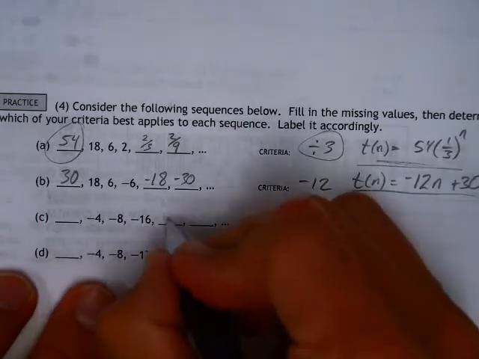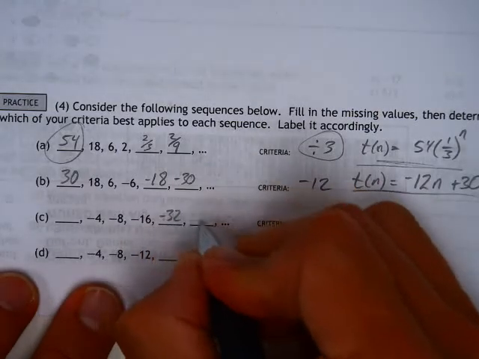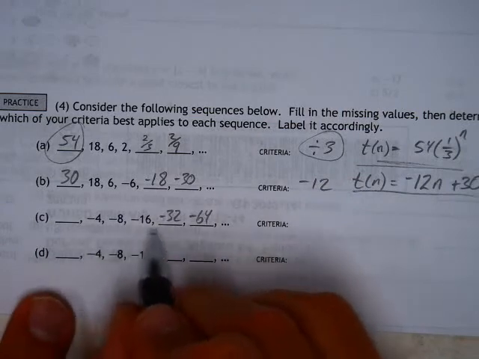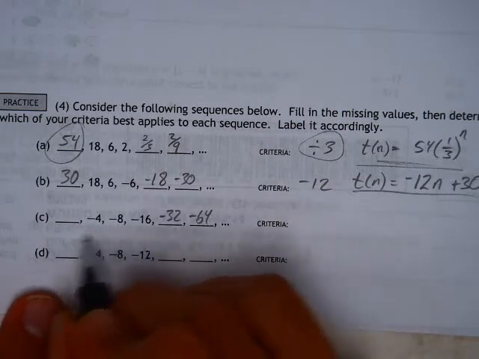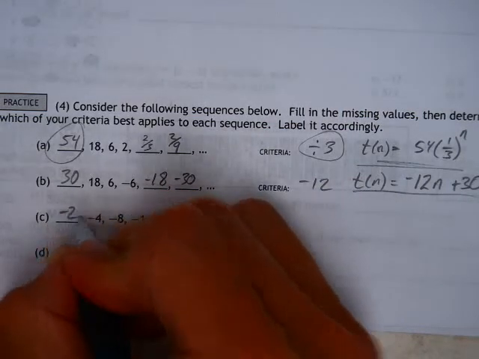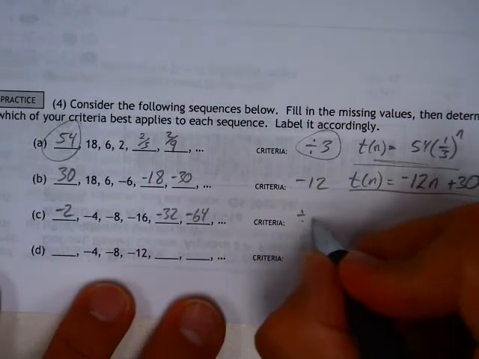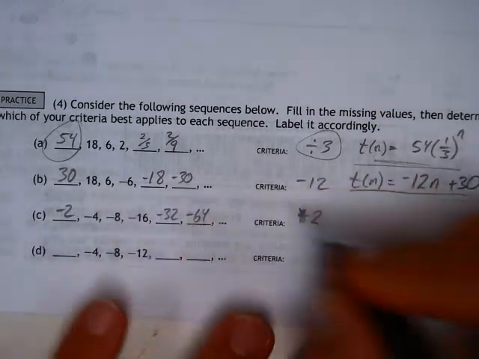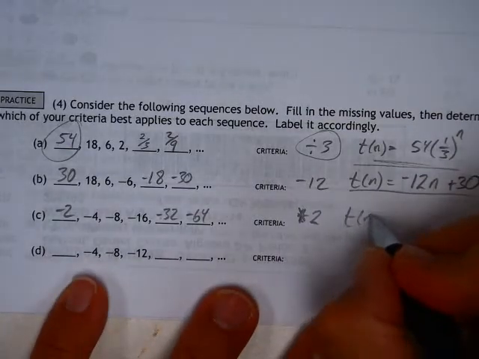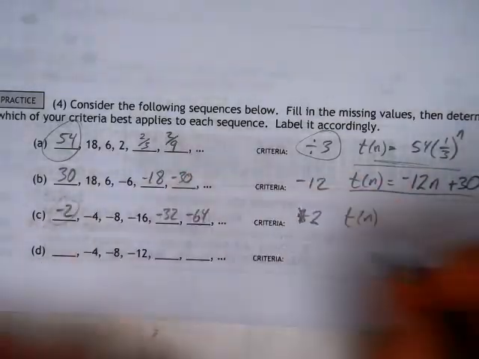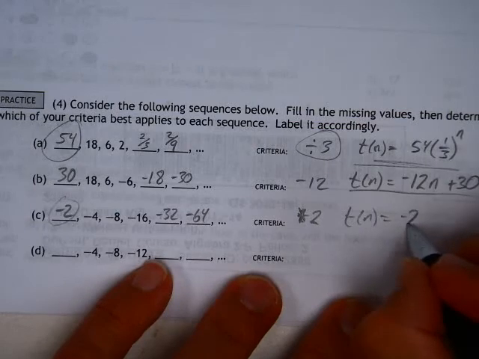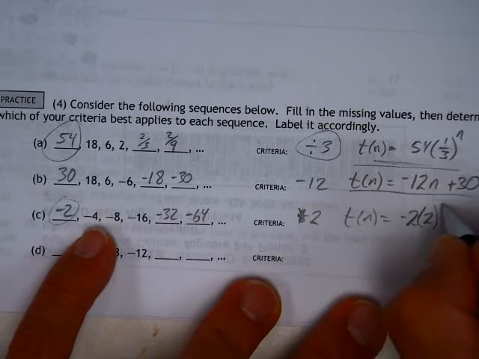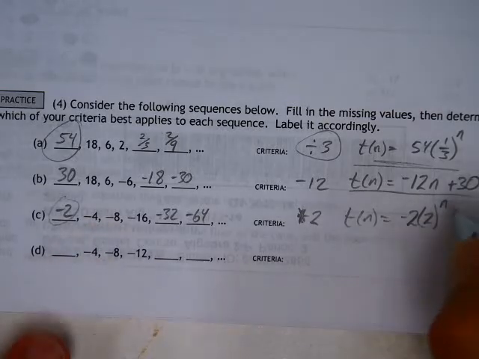We can't say that it's linear. We are multiplying. So this is going to be -32 and then -64 and so on. If I'm multiplying by 2 this way, I'm dividing by 2 going this way. I'm left with a -2. We're multiplying by 2 as we go, but our initial value, again right here, is -2. So if I start with a negative, it's going to remain negative if I'm multiplying by a positive number each time to the n power.